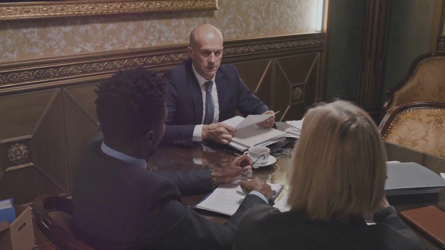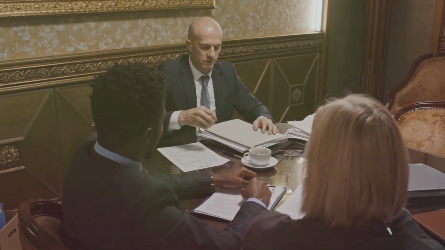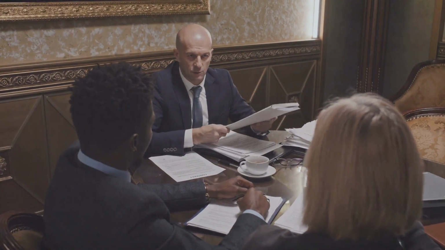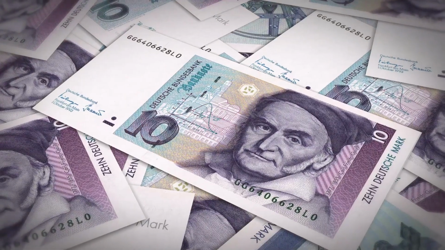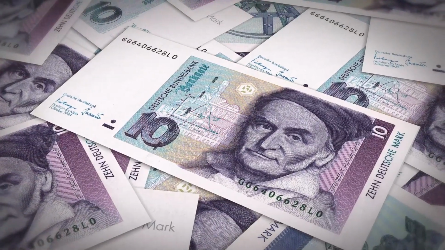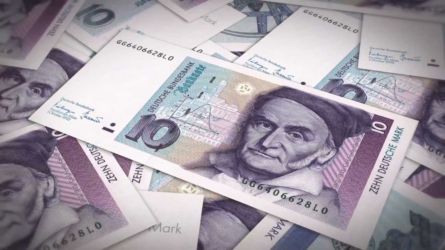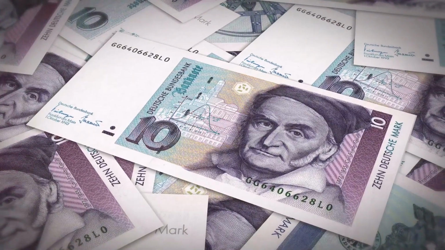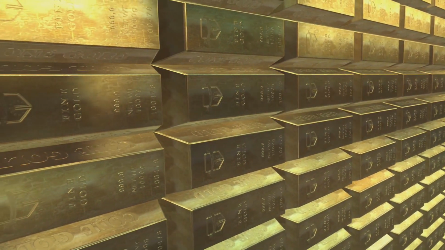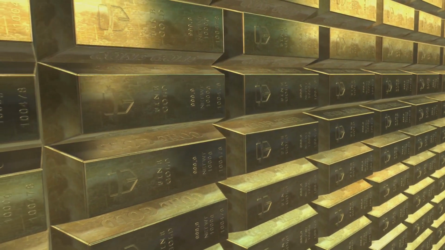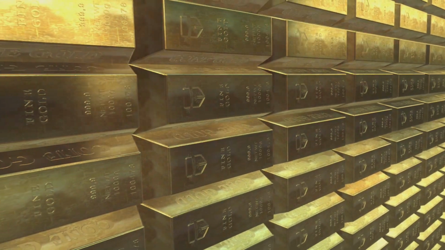The gold standard, despite its demise, continues to cast a long shadow on modern monetary policy debates. Its legacy lies in the lessons learned about the importance of monetary discipline and the dangers of unfettered money printing. The gold standard's emphasis on limited government intervention in monetary policy resonates with proponents of sound money policies.